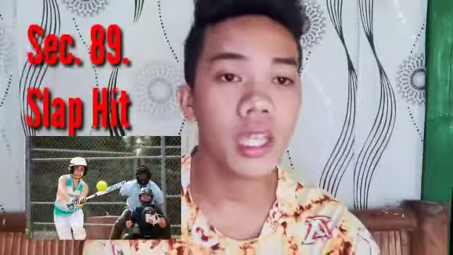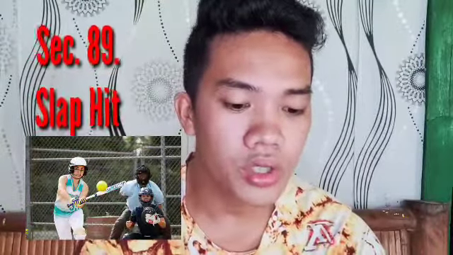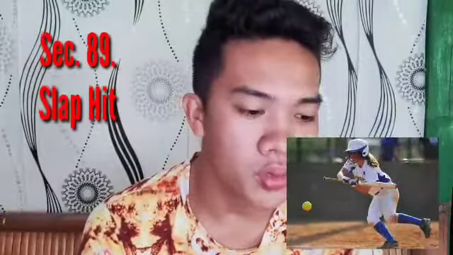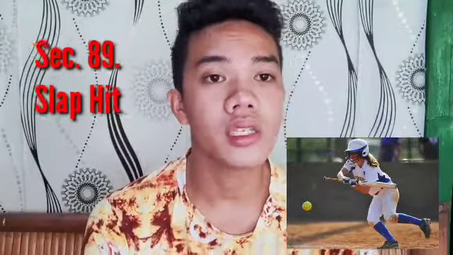Next is slap hit. It's a batted ball that has been struck with a controlled bat or chopping motion rather than with a full swing. That's a slap hit. Next is squeeze play. Ano nga ba yung squeeze play?